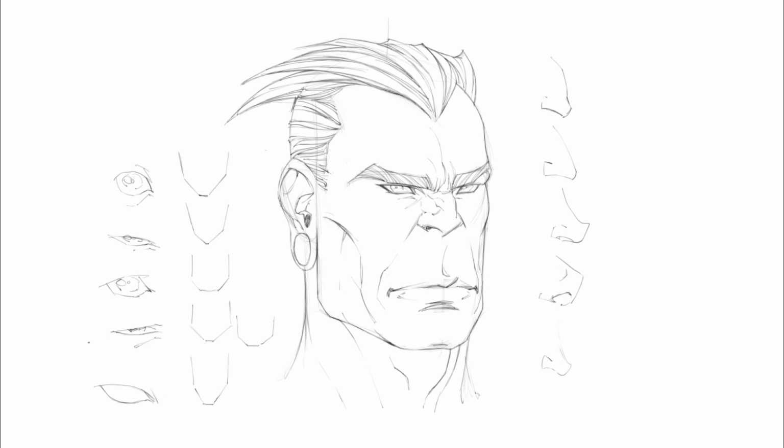The thing about Oriental eyes is you're not always going to necessarily want to, at least in terms of idealization, define that top eyelid, the crease in the top eyelid too much, because typically what you'll find is that it's not as prominent.